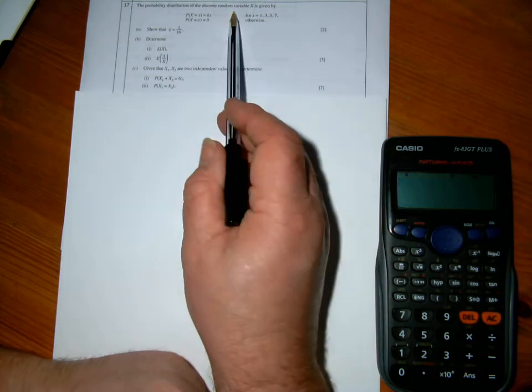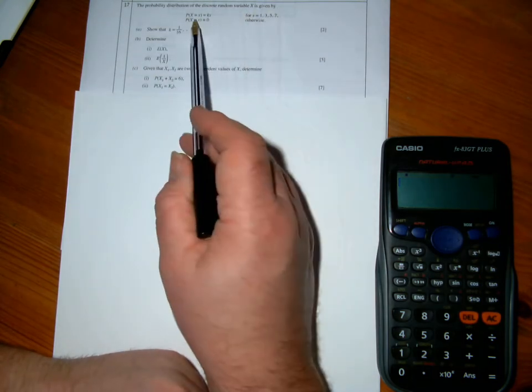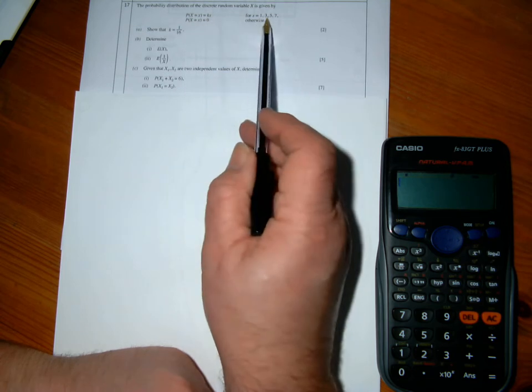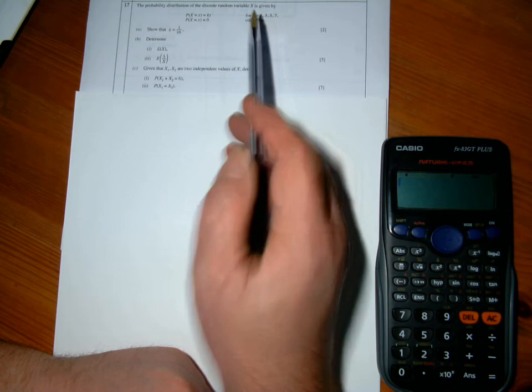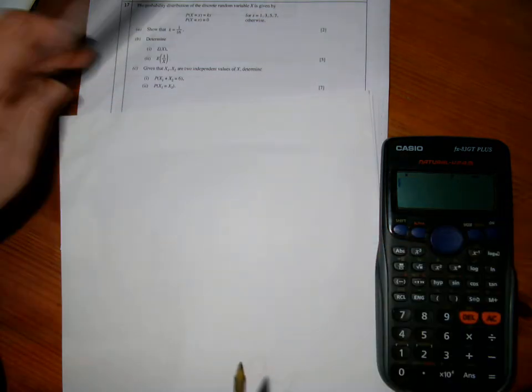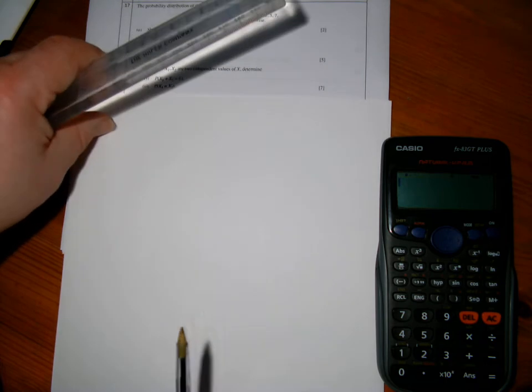So the discrete random variable X is given by the probability X equals x is kx, where x is from 1, 3, 5 and 7. So the first job here is to make the distribution table.